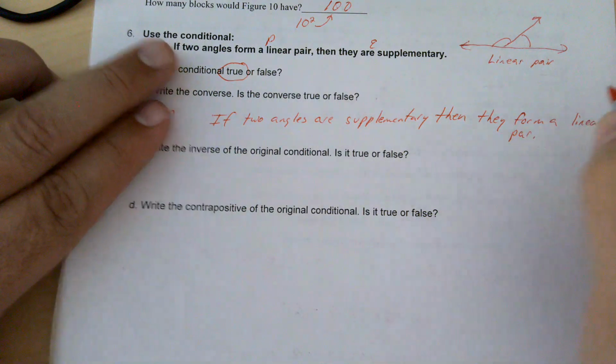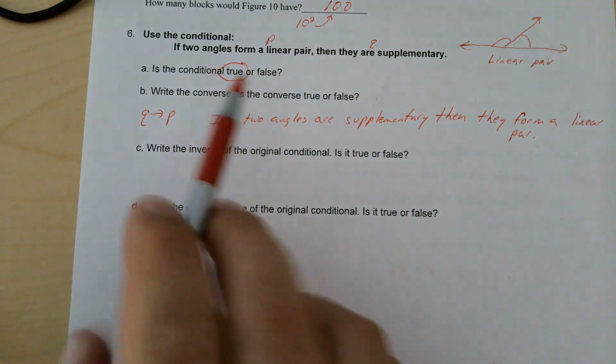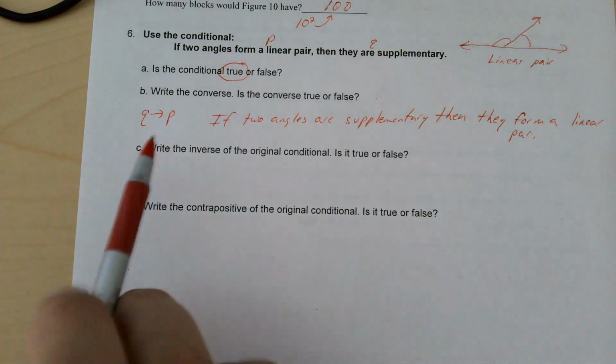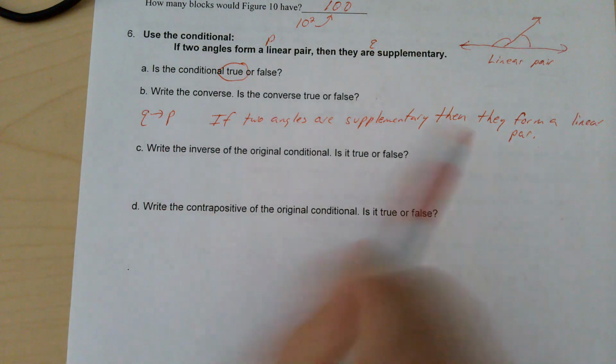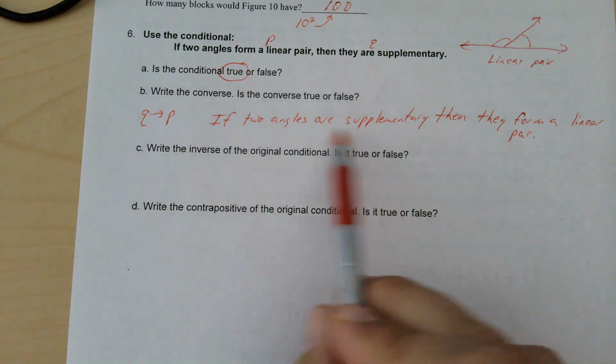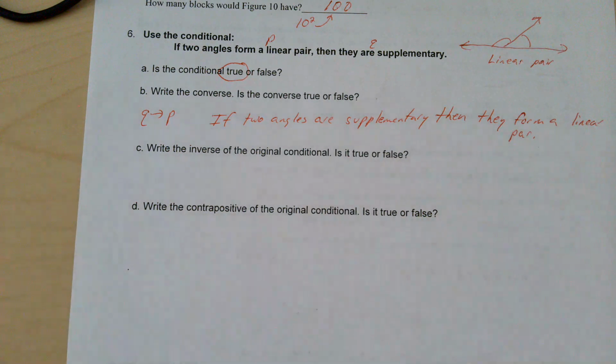Okay, that's all you're doing for the converse. You're just changing the hypothesis and conclusion, just swapping them. Okay, keep the if part, so you still have an if, and you still have a then part for the converse. It's just that this was the conclusion, this was the hypothesis.